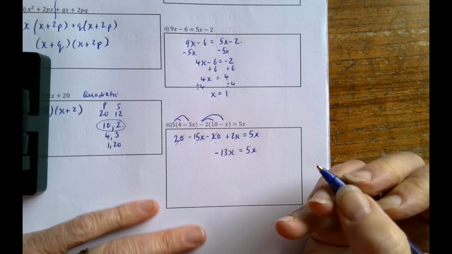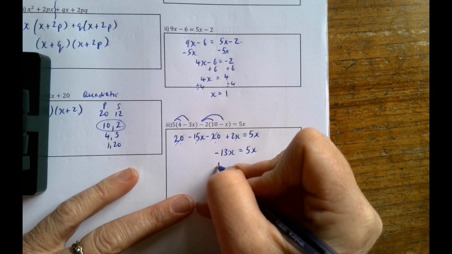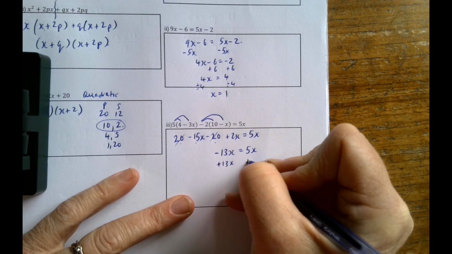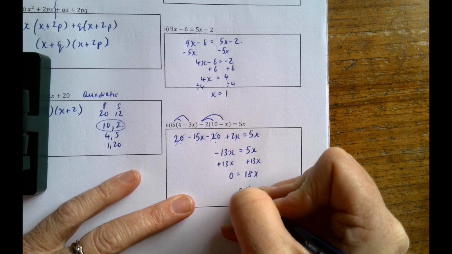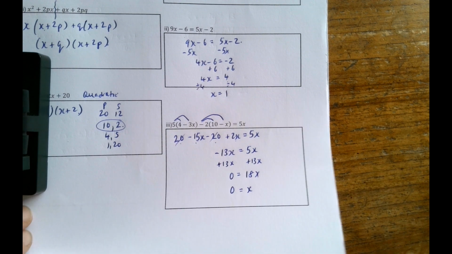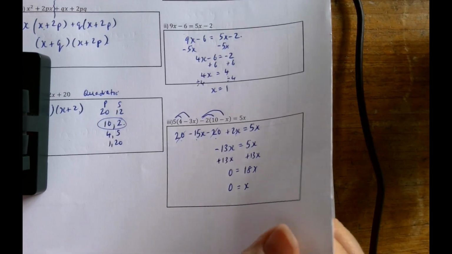This looks so strange, doesn't it? Let's get all the x's on one side. And what do we have? We have that 0 is equal to 18x. So x must be 0 divided by 18, which is 0. Okay, so a very strange one. x is equal to 0.